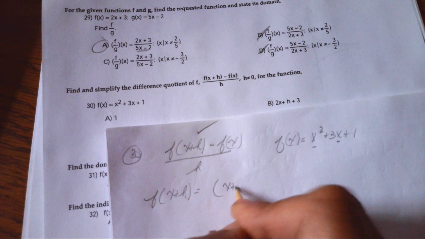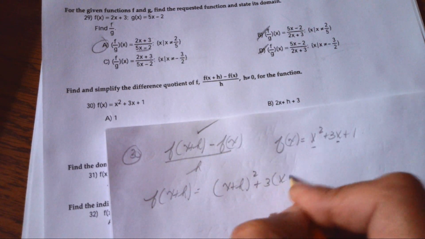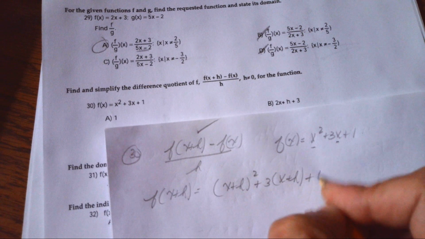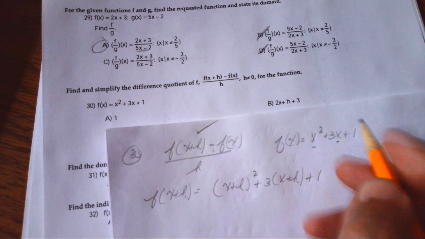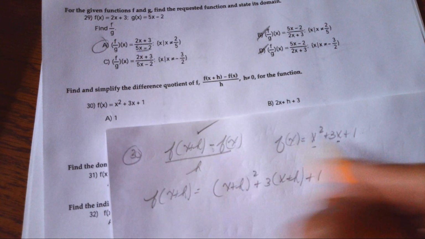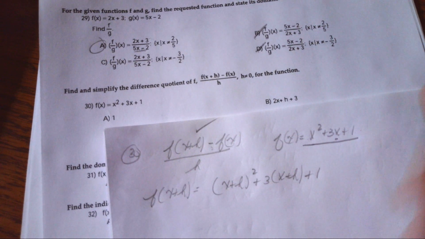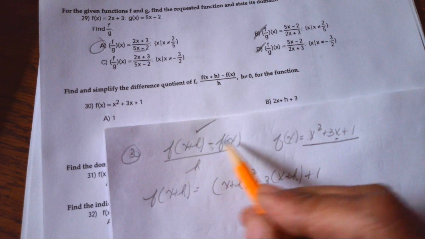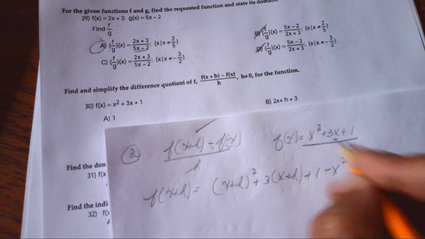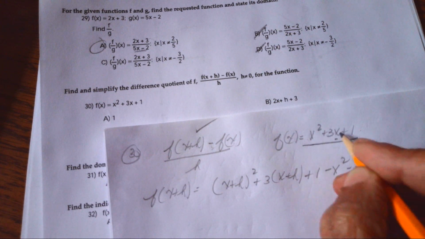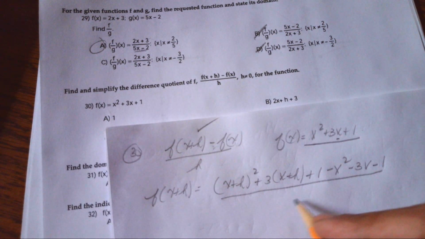So this is x plus h quantity squared plus 3 times x plus h plus 1, minus f of x. Well, if I'm going to subtract this, all the signs here are going to change. So I can save myself some effort. Minus f of x, minus this guy. So the positive becomes a negative. And this is all divided through by h.